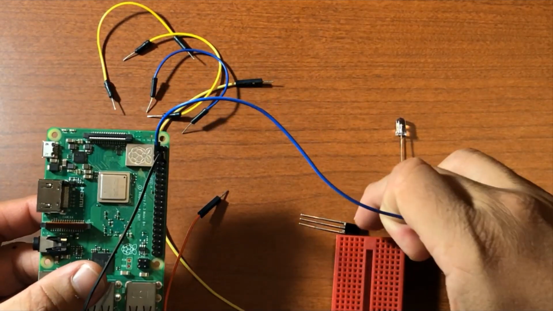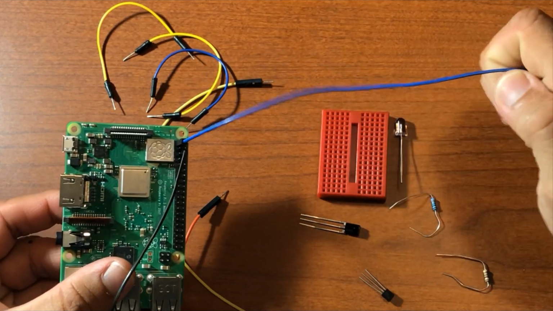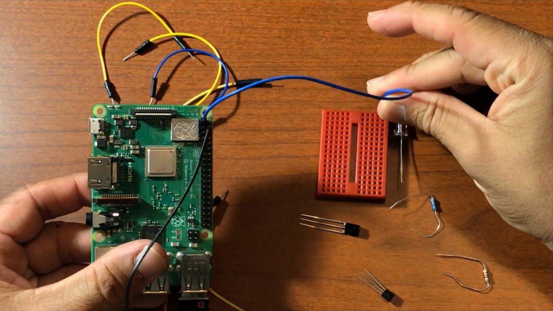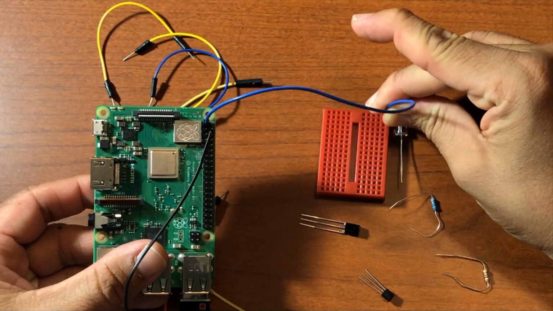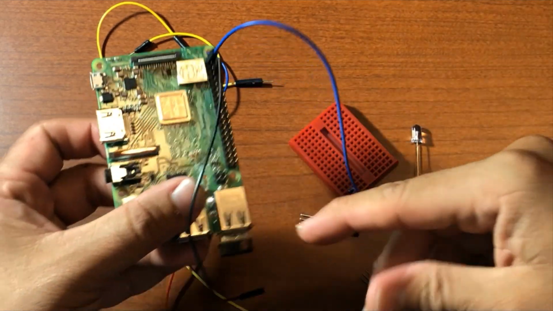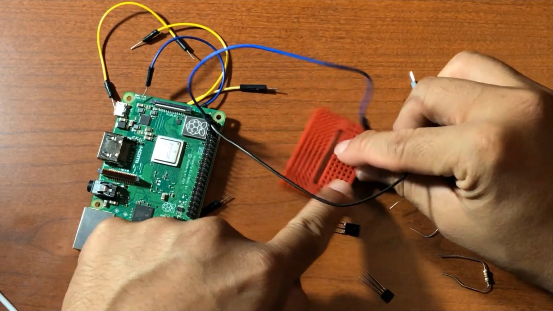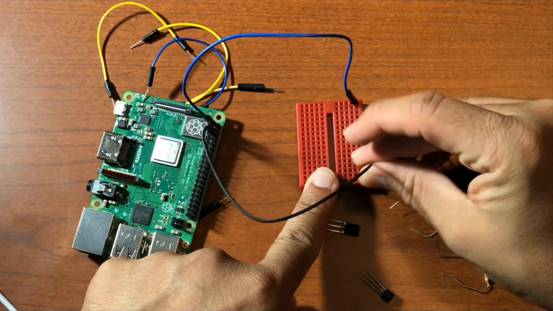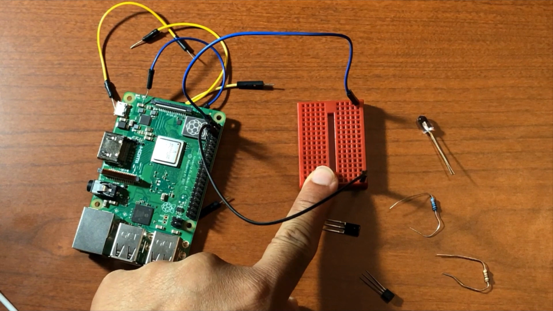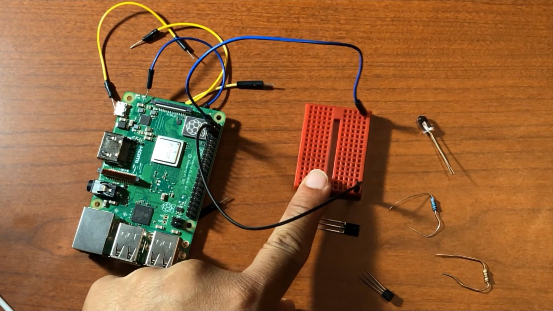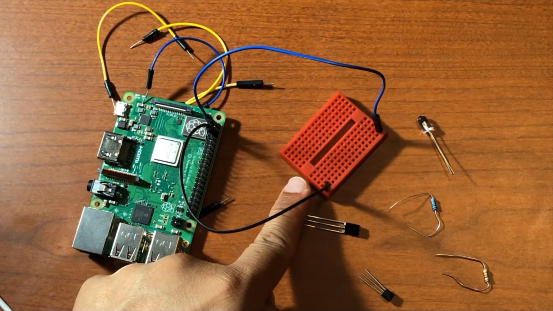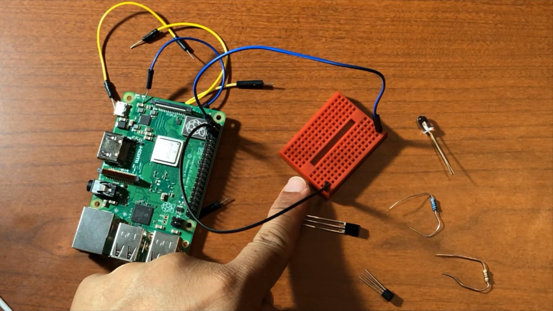So this is a tiny breadboard. I'm going to use this top end here of the breadboard as our 3.3 volt rail, and I'm going to use the other end of the breadboard here as our ground. Next, let's connect our IR receiver.